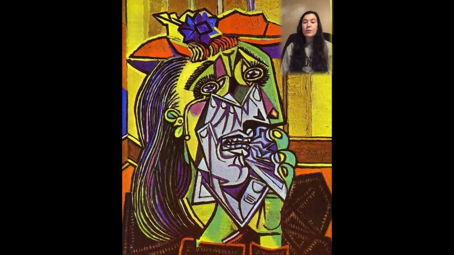This painting is a lot more realistic than many Cubism arts, considering you can point out her natural face features such as her eyes, her nose, her eyebrows, her fingers. You can tell that it is a woman. It's not just abstract, it's not just shapes. This painting was painted after the Spanish Civil War, which is why the woman is crying. It's connected with that, and she's very much in sorrow and in mourning.